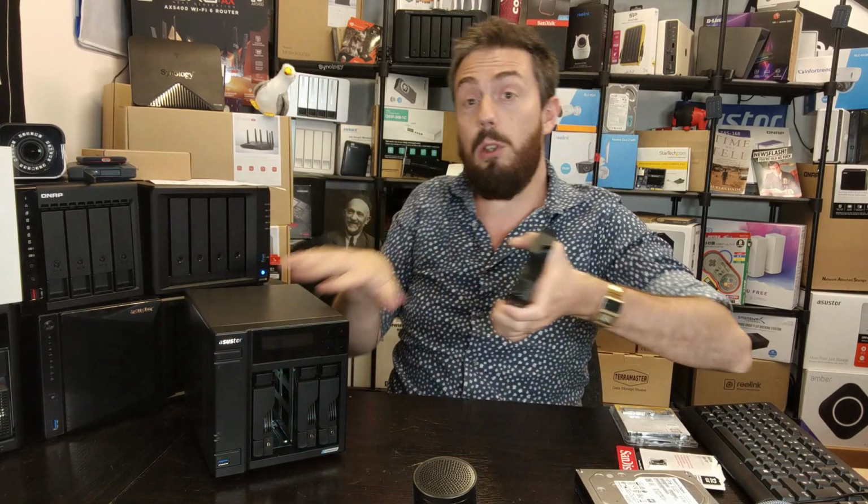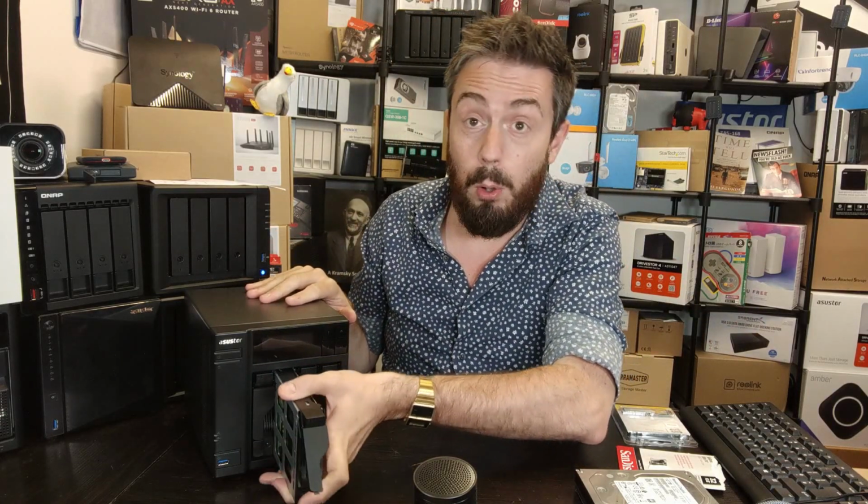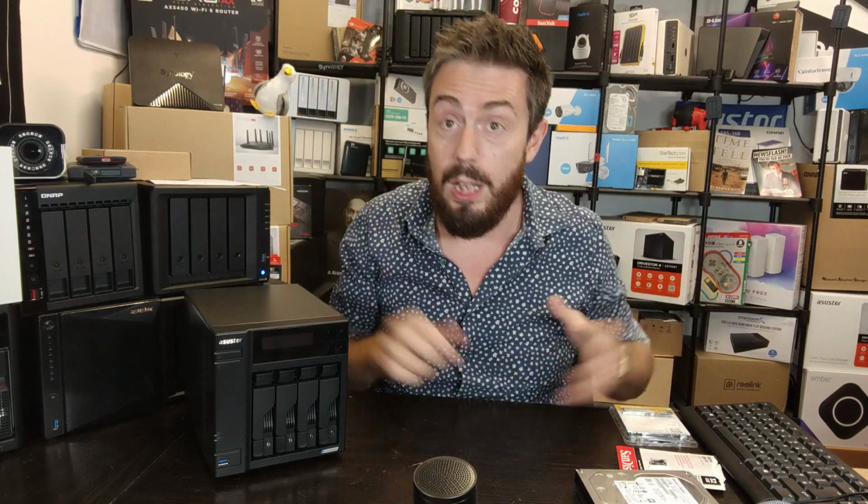Now, what that means is, later on down the line, if you revert this system back to ADM, if you take those old drives and put them back inside, it will recognize ADM on board and the system will boot up like nothing ever changed. But just bear in mind that you can't use drives with Asustor ADM and its file structure in TrueNAS and vice versa. They're completely different.